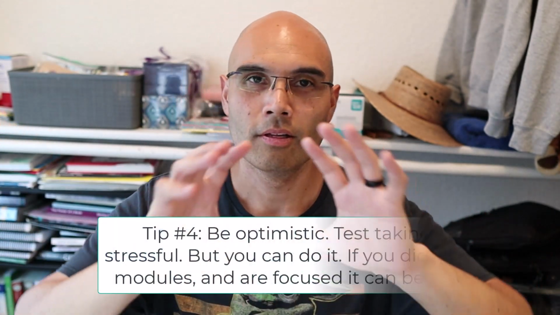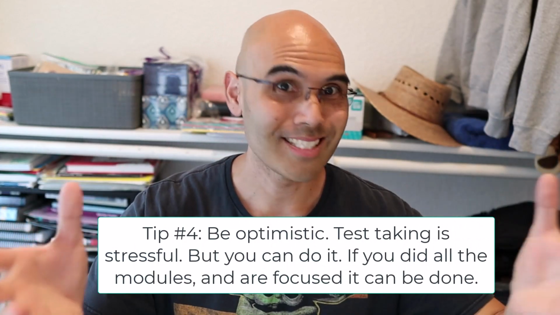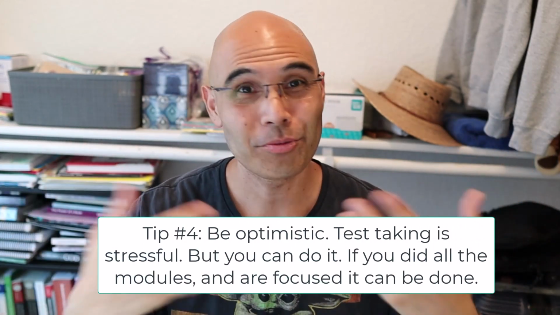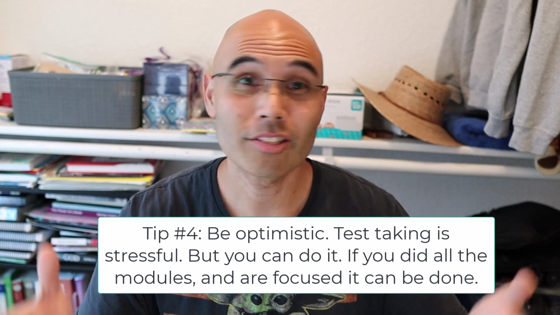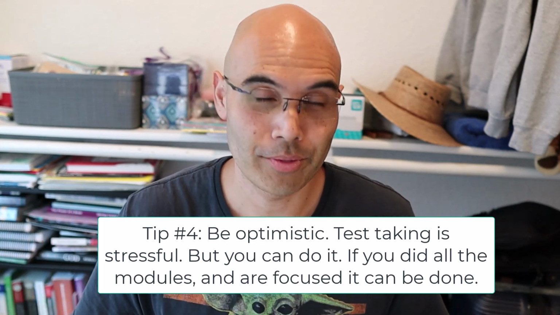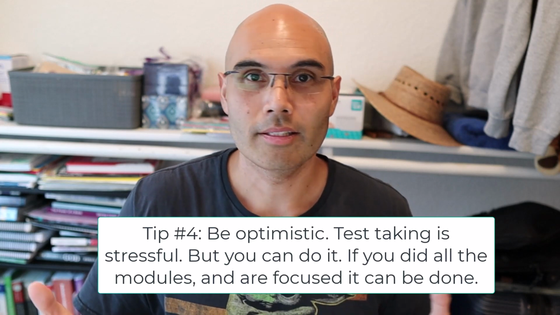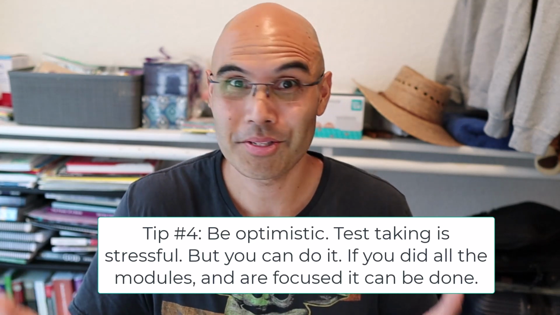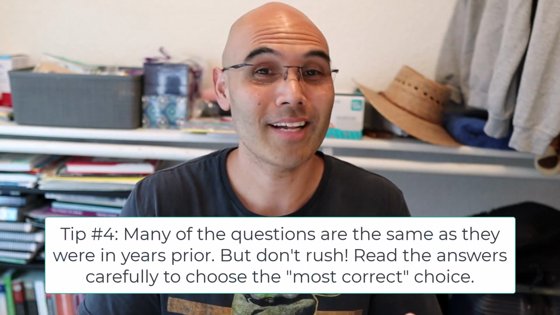And the last tip is to be optimistic. If you are someone who has taken this test more than once and you're recertifying, a lot of the questions are the same. I've taken this test 7 or 8 times already, and a lot of the questions are the same. It's the same person, the same scenario. So more chances than not, you will pass it.